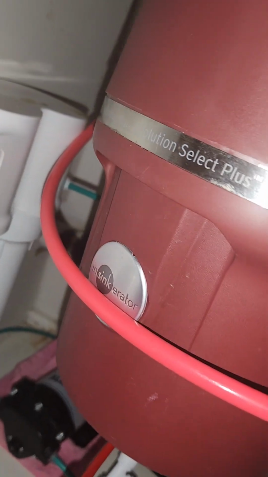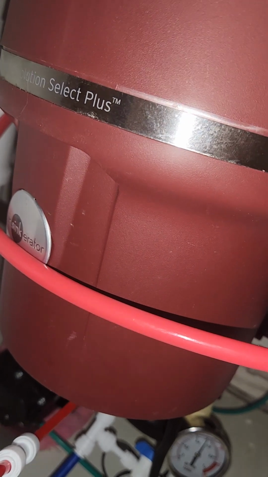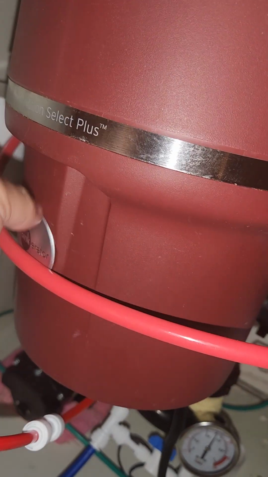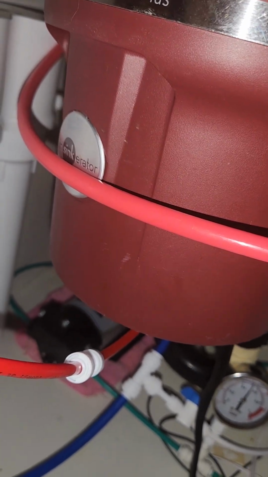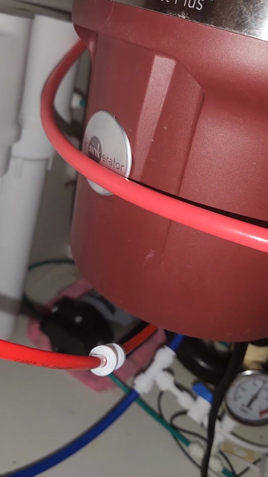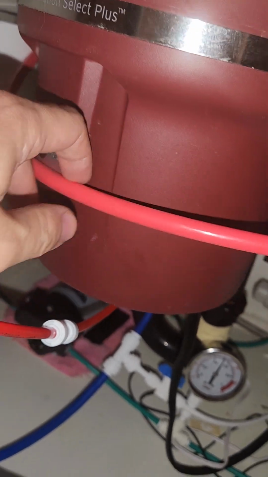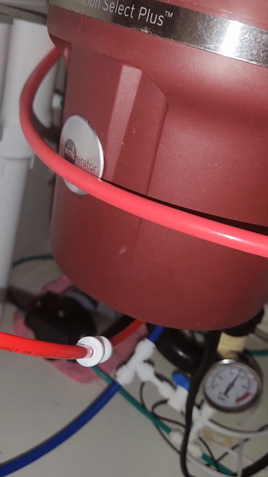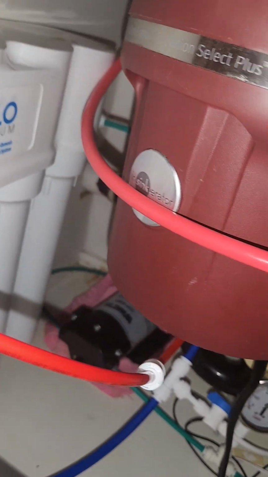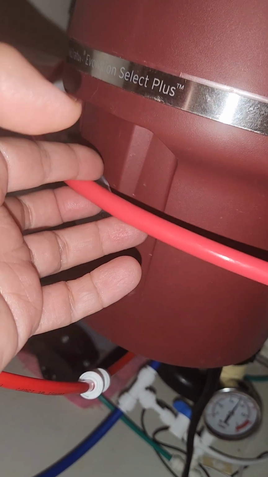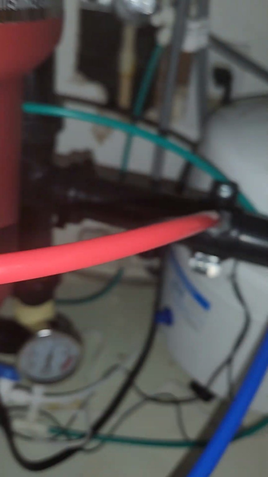So for an air gap faucet, that never happens, which is a major advantage of the air gap faucet. Anyway, that's how this works and what the red tube is. So that water goes into the faucet upstairs, and the water comes down from upstairs to the waste line here.